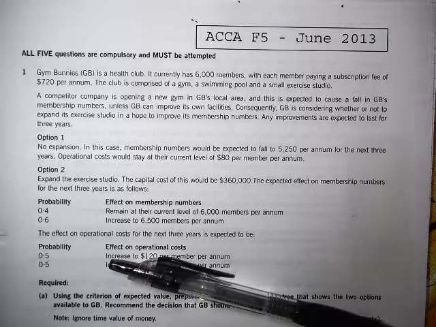Option 2, you expand the exercise studio. The capital cost would be $360,000. The expected effect on the membership numbers for the next 3 years is as follows. Now there is a 40% chance that it remains at the current level of 6,000 members per annum.